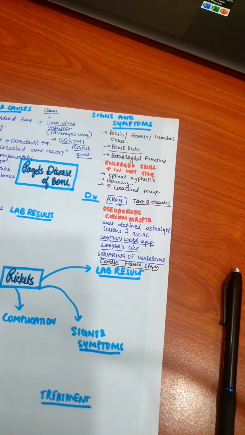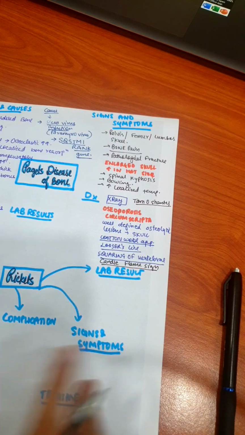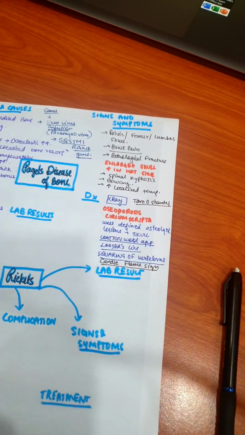Then on the bone scan scintigraphy, we see focally increased radionuclide uptake. In case of lab results, what we see is a mosaic pattern of lamellar bone on biopsy, and large numerous osteoclasts are there, usually more than 100, and affected bone marrow is filled with highly vascular stroma. Now, the diagnosis we have already seen. Now, on blood test, alkaline phosphatase levels are increased.